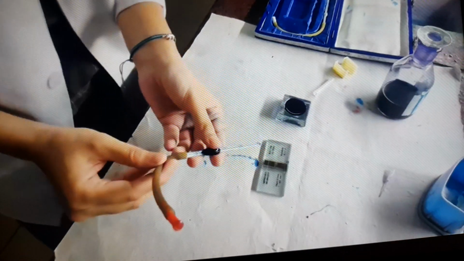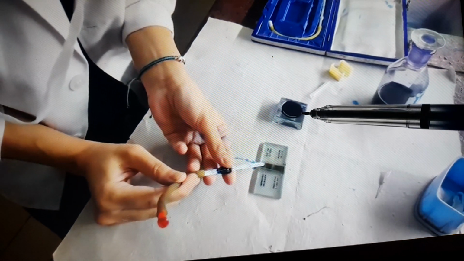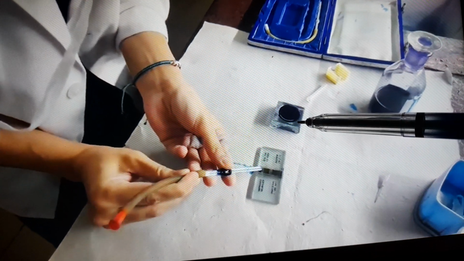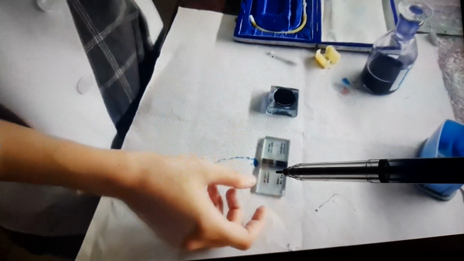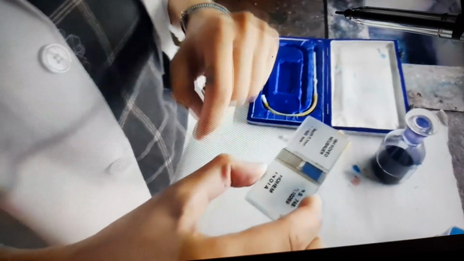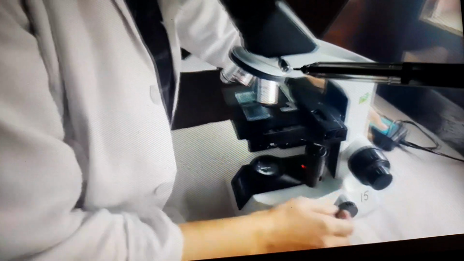Now she's going to charge the chamber. She will charge the box above and the box below in this way, releasing slowly into the chamber like this, drop by drop. Now it's over here. And this is how the Neubauer chamber is charged. And we can now cover it with a cover slip and see it in a microscope.